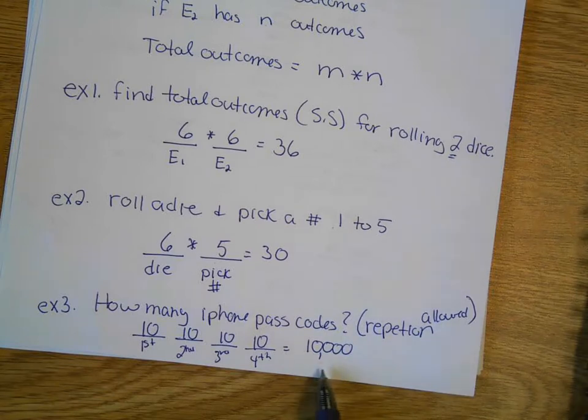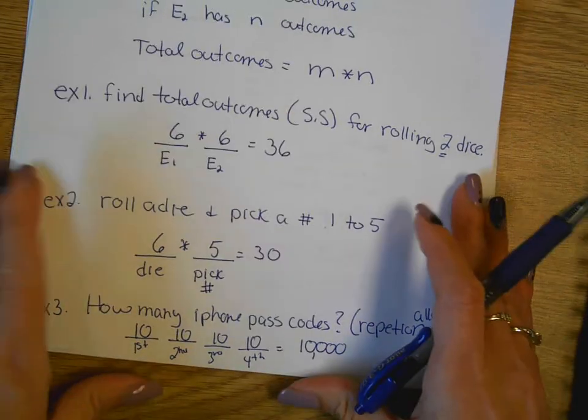So you can see there's 10,000 options for them to try. The probability of guessing it, how would I get the probability of getting that? 10 out of 10,000 would be a 1 in 1,000 chance that they actually get the code right. Which is why they're trying really hard to get Apple to give it up.